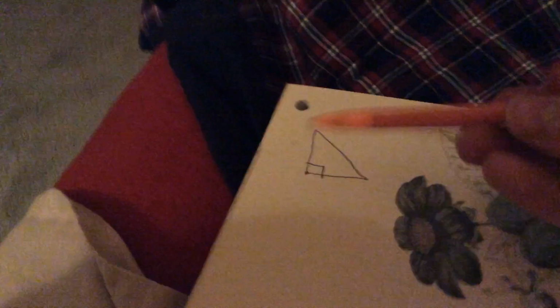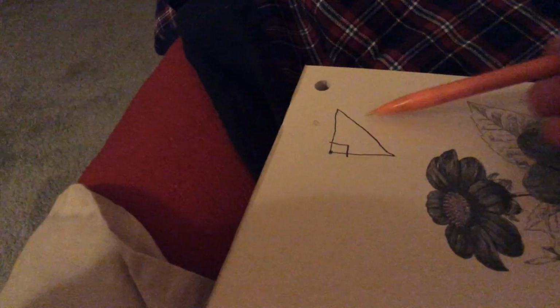We start off with some trigonometry. I'm going to draw you a right triangle here. Sorry if it's not exactly a perfect right triangle. You have to know that this side is the hypotenuse of the triangle.